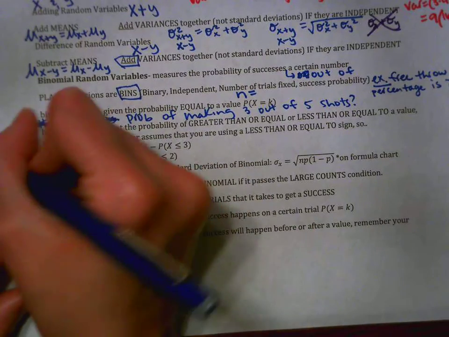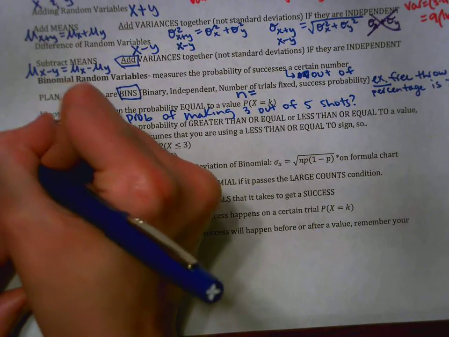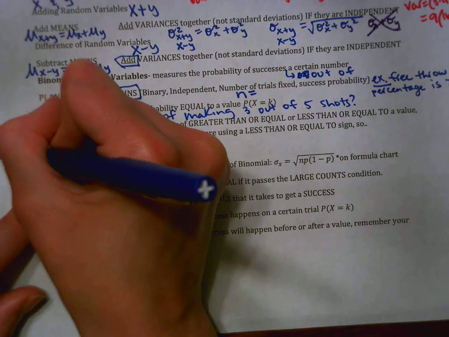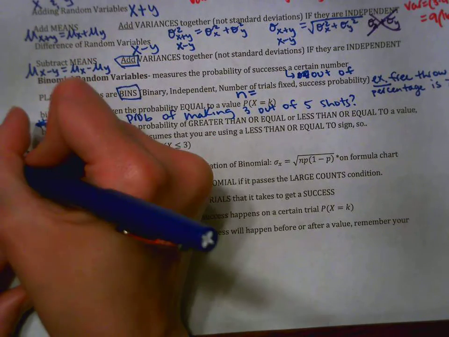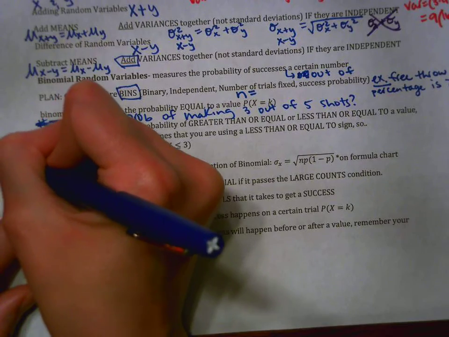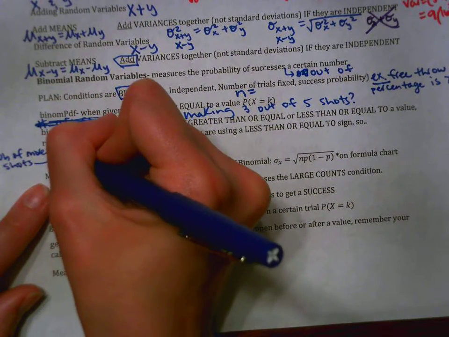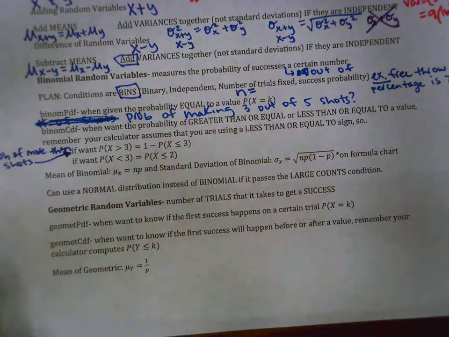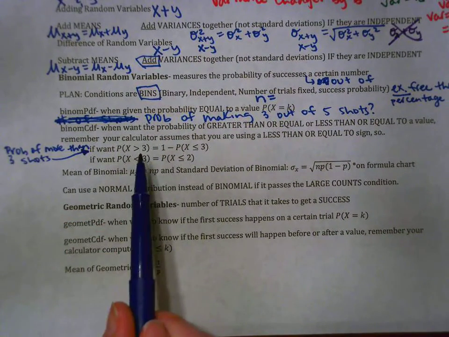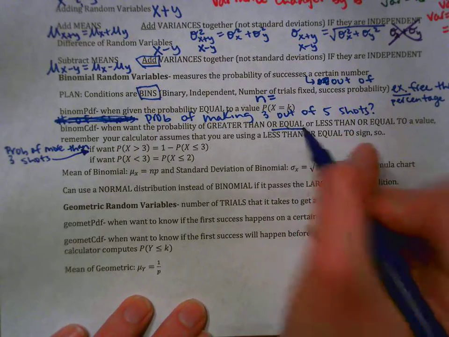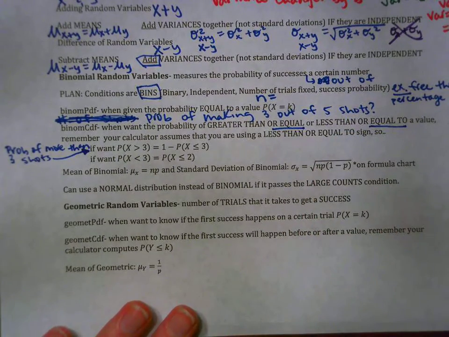Right? This would be the probability of more than 3 shots would be this first one. If you notice though, it has to be equal to when you do the calculator.